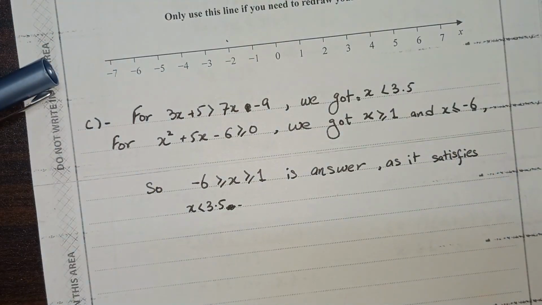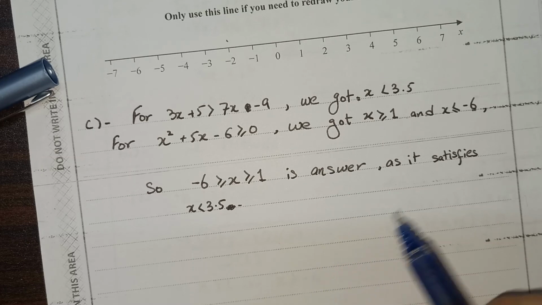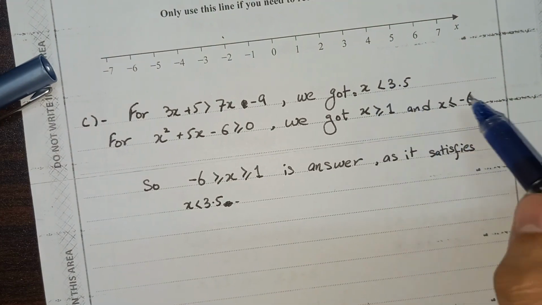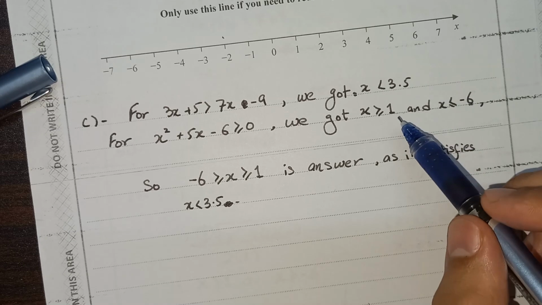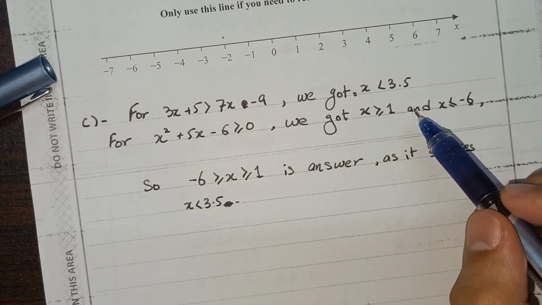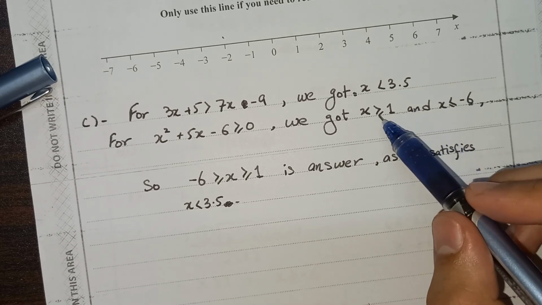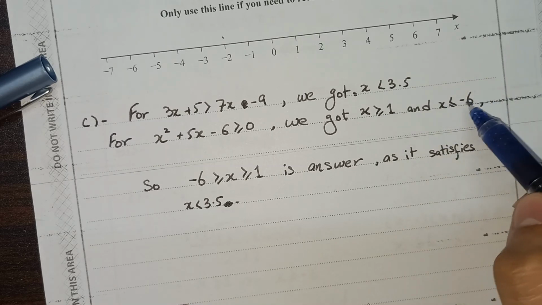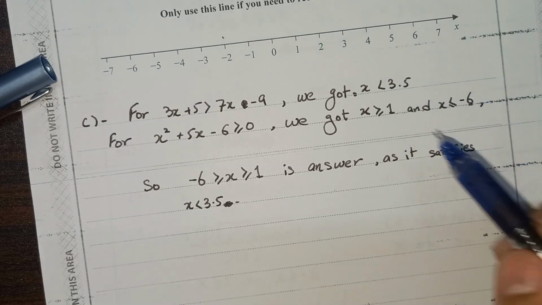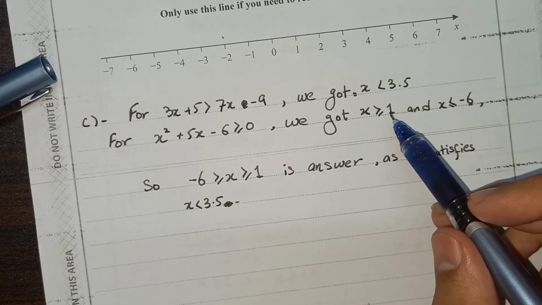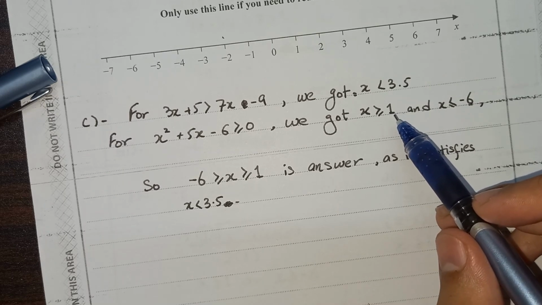So now we need to write them as a single inequality, and you have to use the largest value and the smallest value. Over here, the smallest value is -6, and you have to use x is greater than or equal to 1.